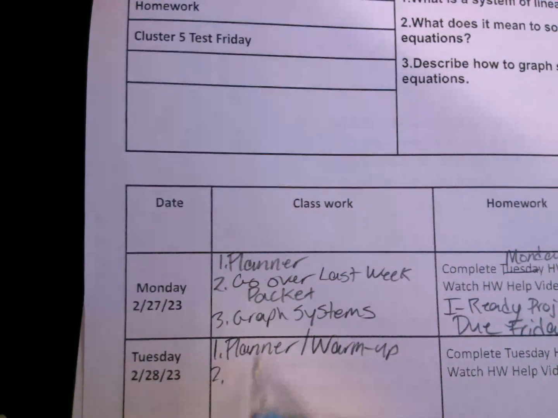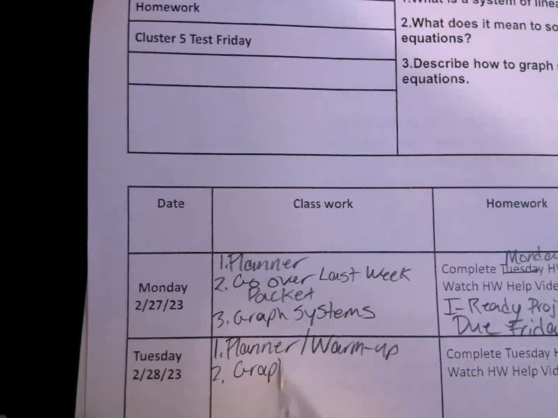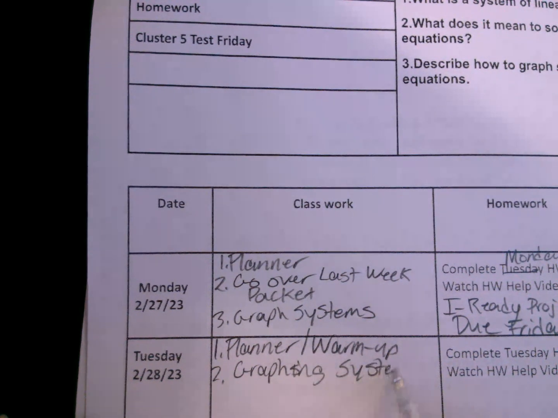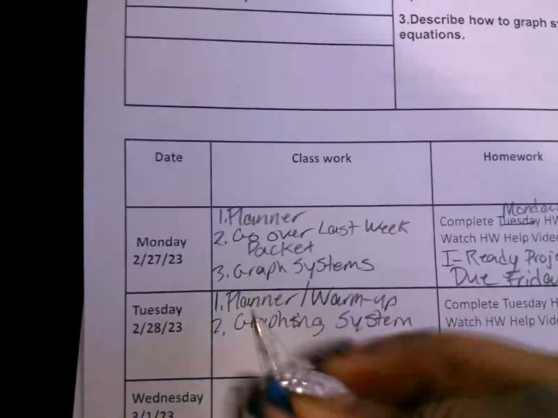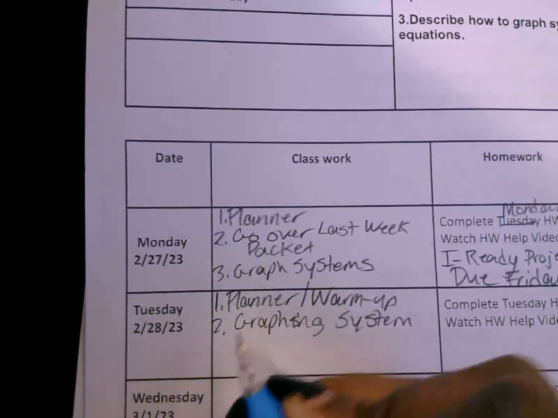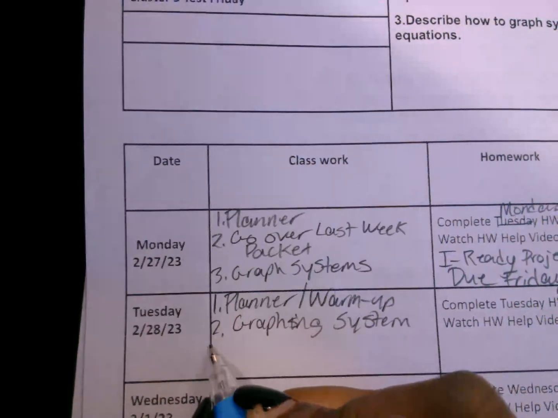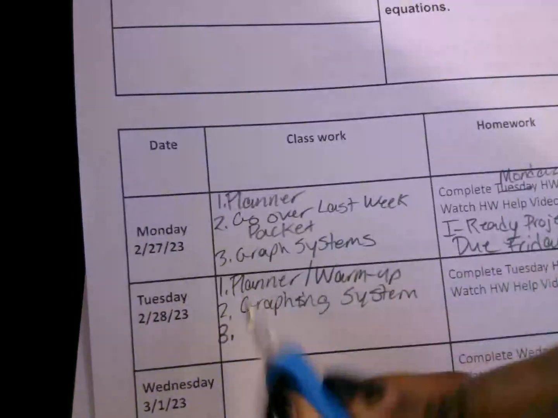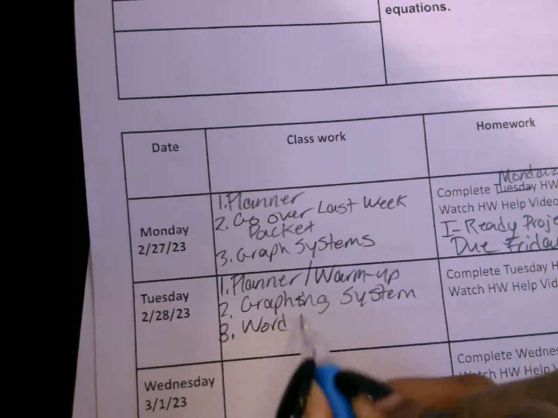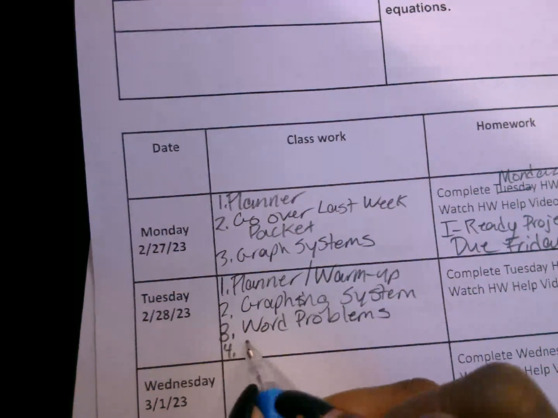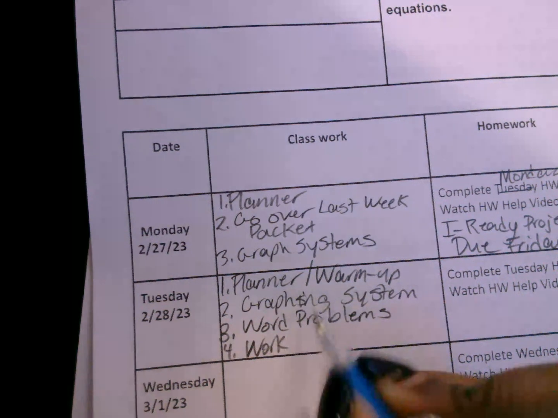We're going to continue graphing systems. I'm going to go over the UFO sheet from yesterday to make sure that we have completed that correctly. And then you're going to submit that for a grade. Then we're going to work on word problems. And you're going to work in your group on word problems.